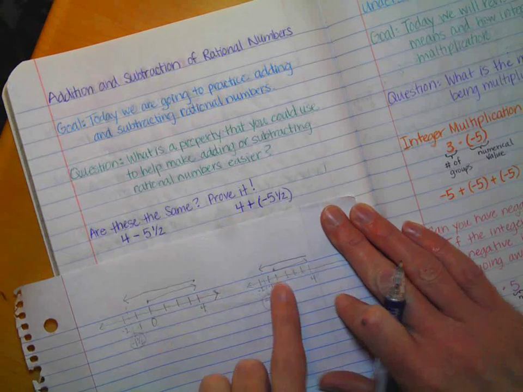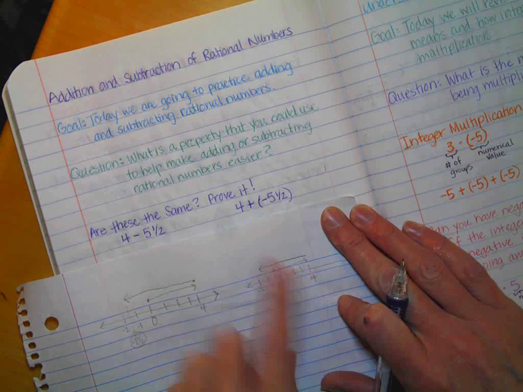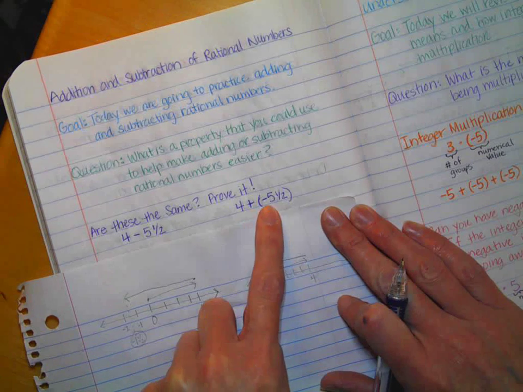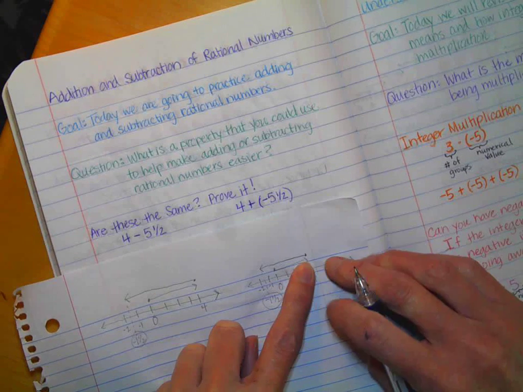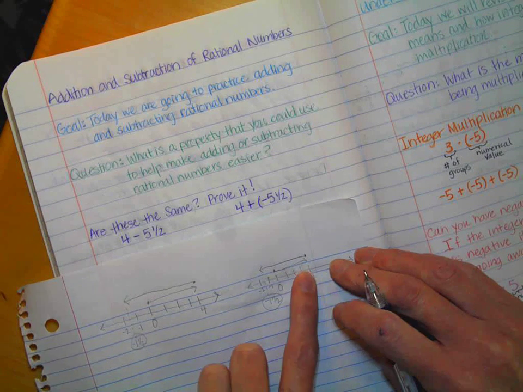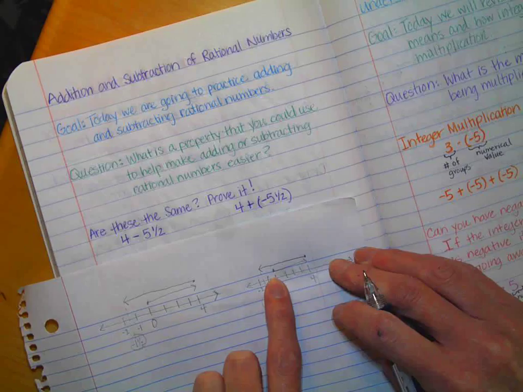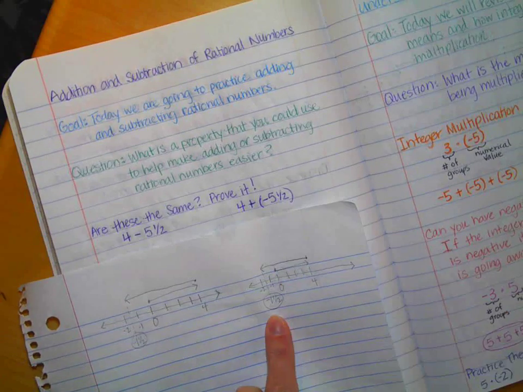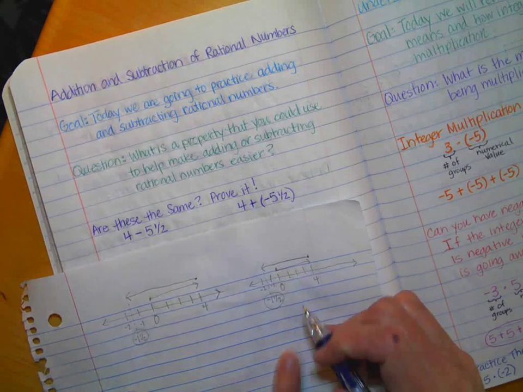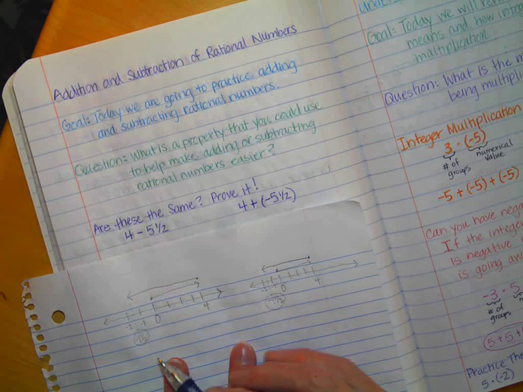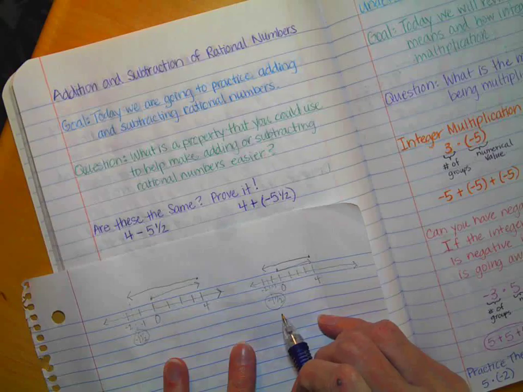And then on this side, I did positive 4, so 1, 2, 3, 4, plus a negative 5.5, so I know that my arrow has to turn around and go the other way because it's a negative 5.5, and I went 1, 2, 3, 4, 5.5, and I ended up with negative 1.5 as the answer again. So as you can see, both of these have the exact same answer.